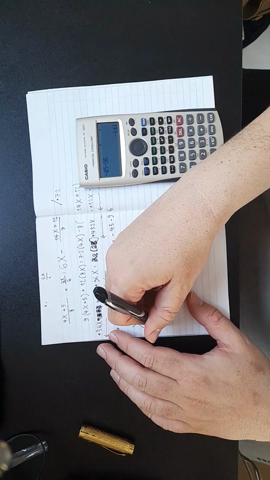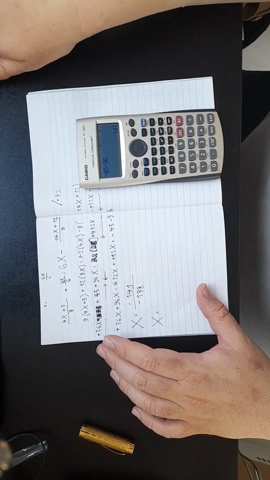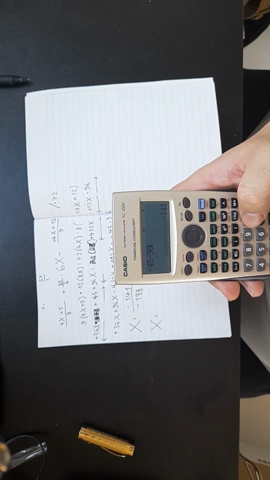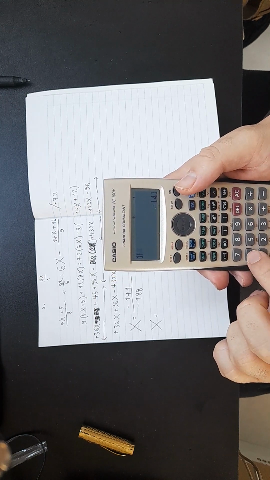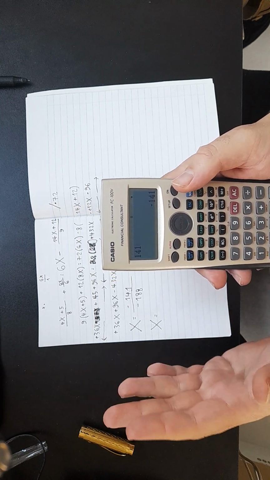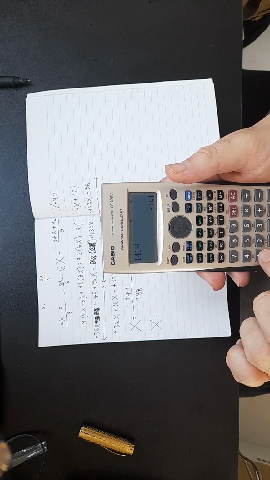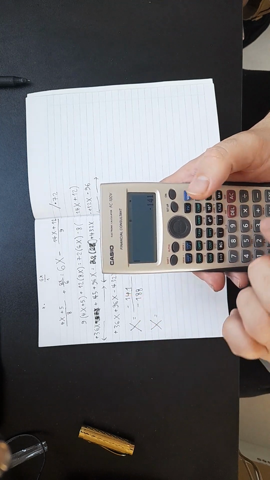It says that x is equal to, let's see, 141 divided by, I'm sorry, negative.